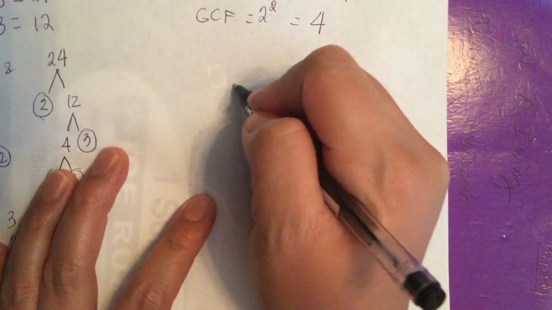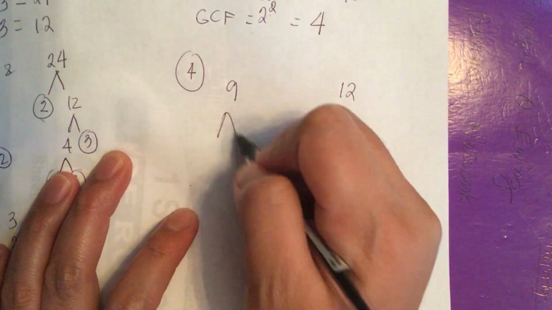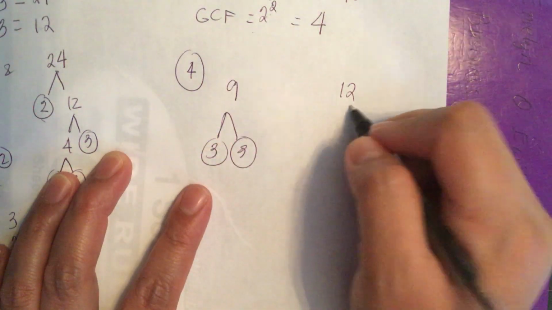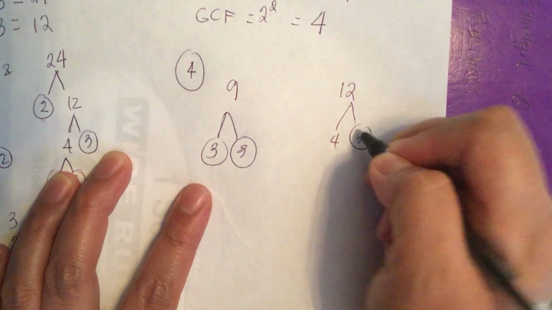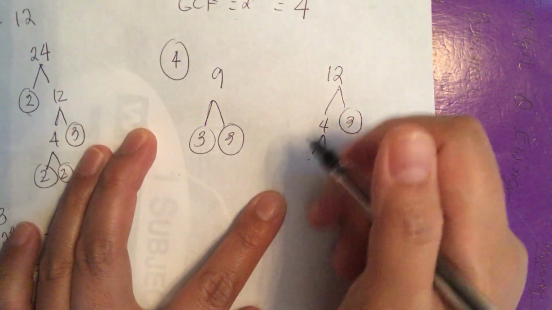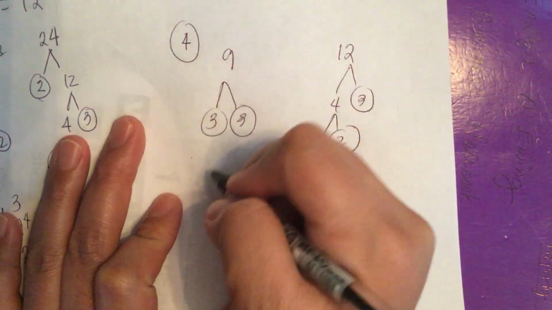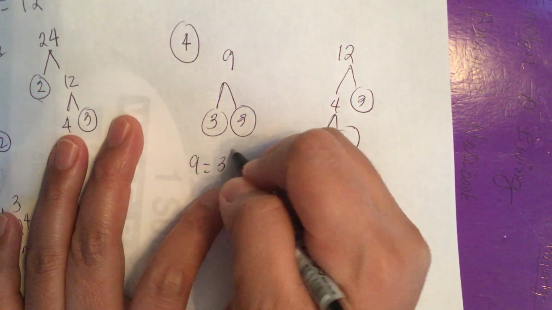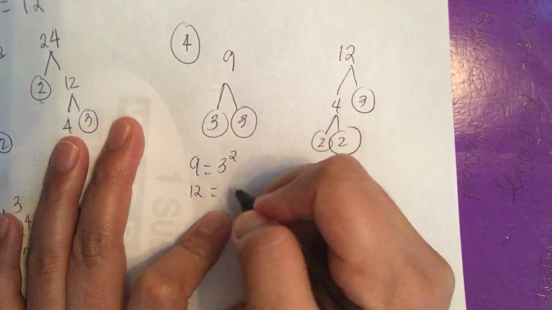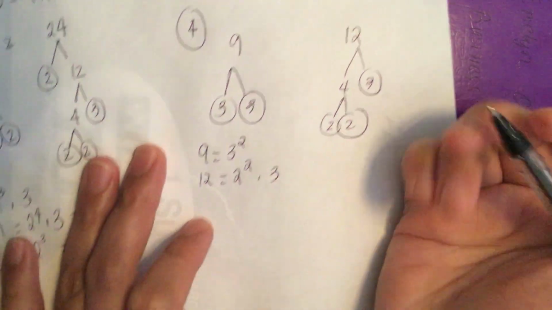So we have 9 and 12. 9 is 3 times 3, and 12 is 4 times 3, and then 4 can be broken down into 2 and 2. So 9 is equal to 3 squared, and 12 is equal to 2 squared times 3.